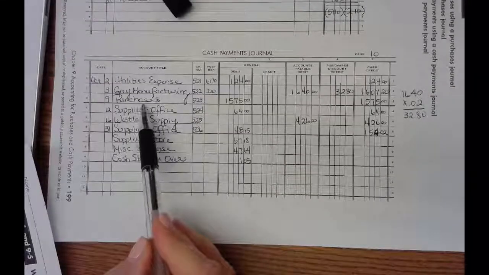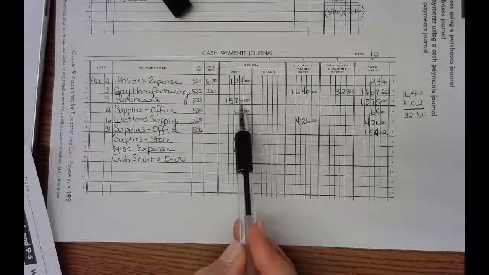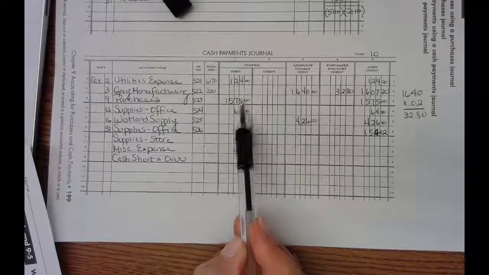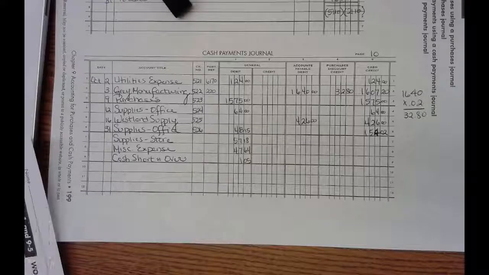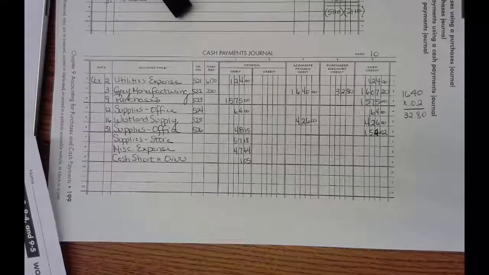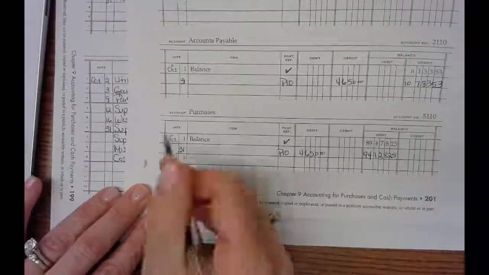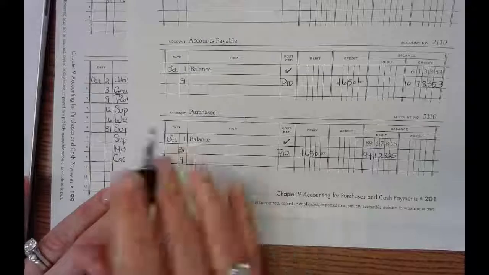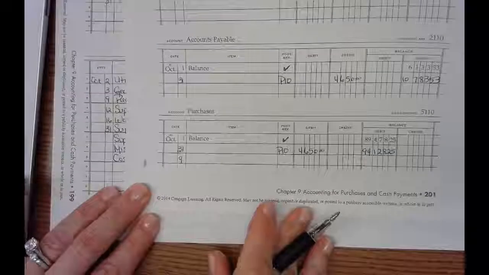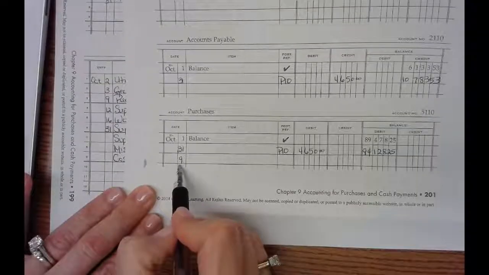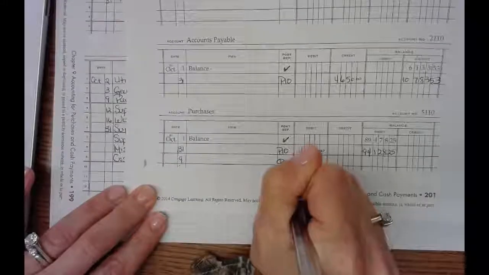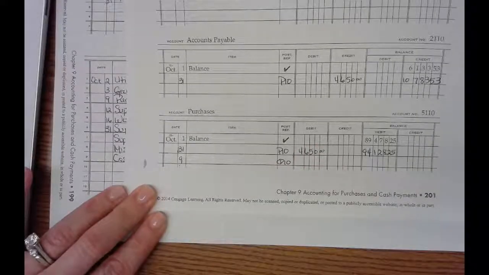Now I have purchases. Again, I slide over. The first number I hit is 1575. It's a debit. So I'm going to find my purchases account. And here we go. Now this is going to be out of date order, and I don't want you to be concerned about that. That's just how they taught it in the book. So the 9th, cash payments 10, so CP10.